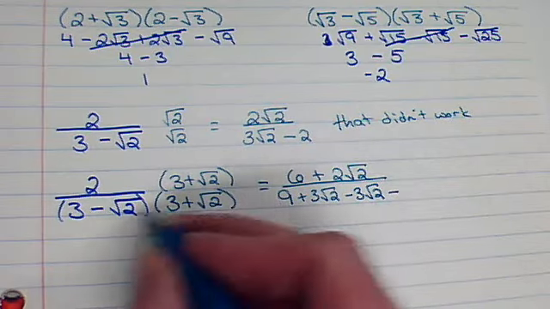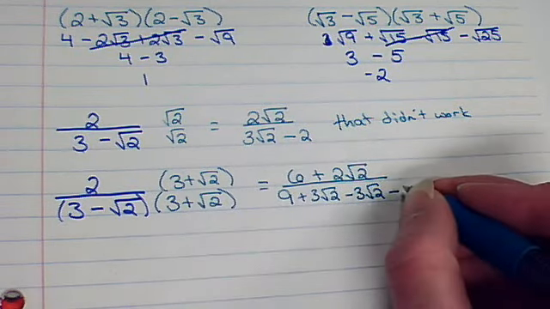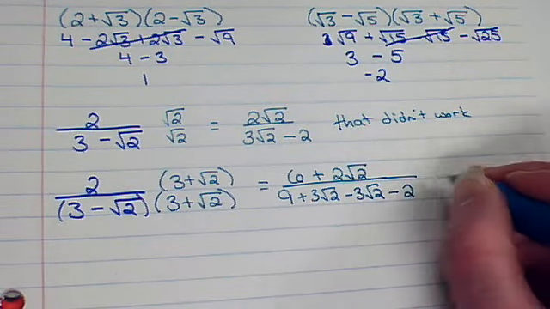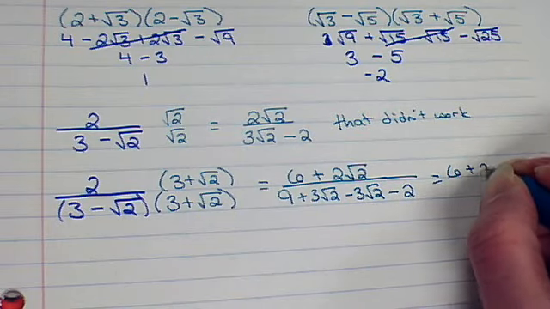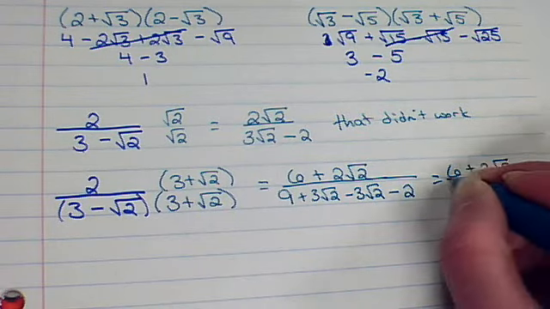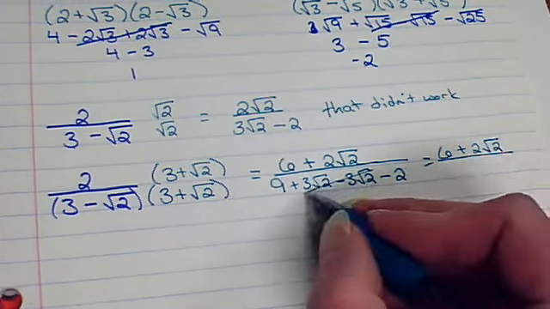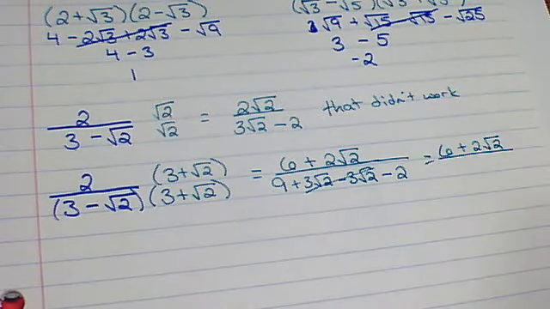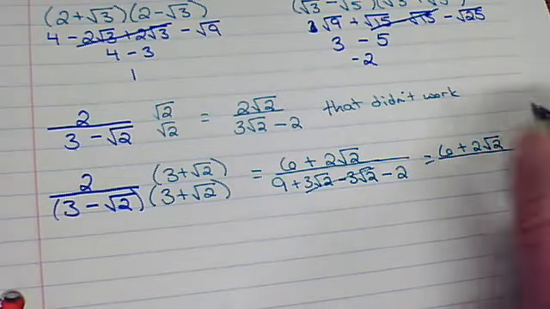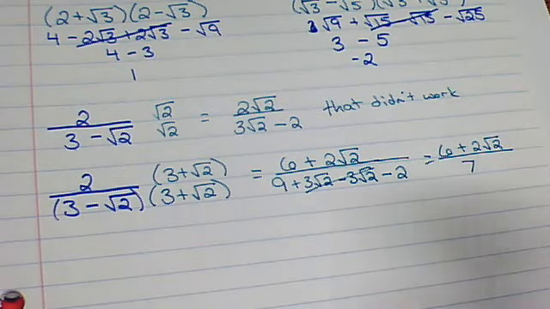And then minus square root of 2 times square root of 2, which is just going to be 2. Amazingly enough, I know it's shocking, every time you multiply conjugates together, the middle terms add away. They go away. So 9 minus 2 is just going to be 7. You have rationalized the denominator.